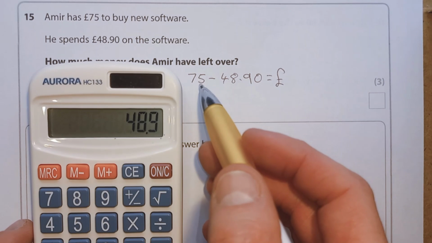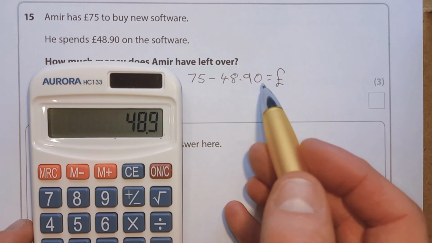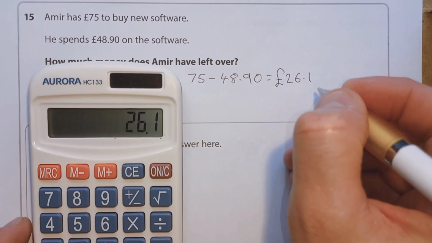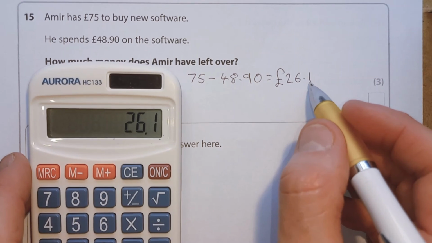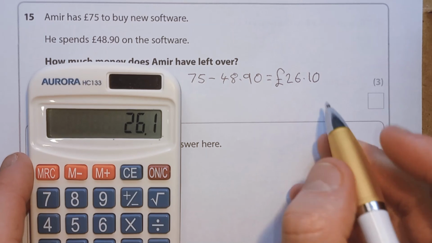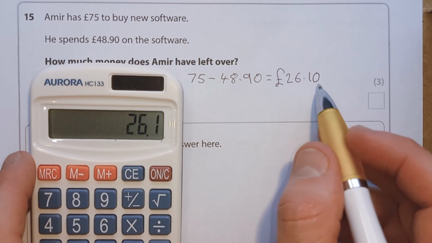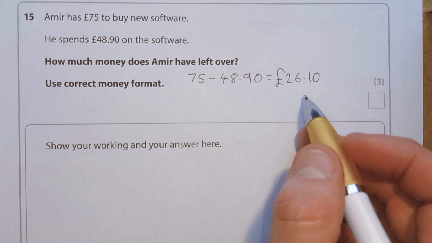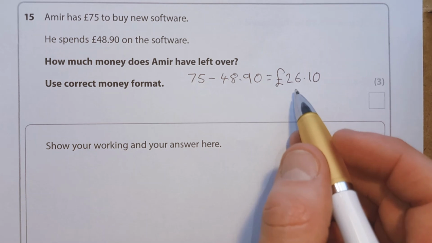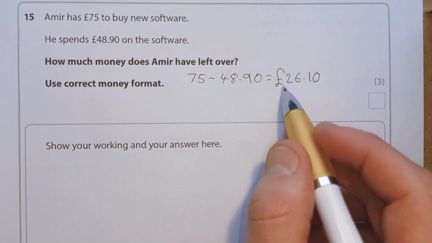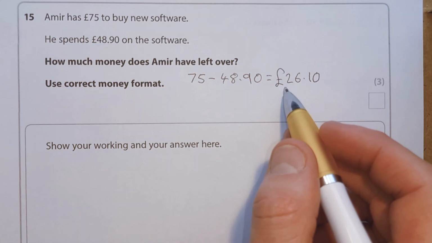And it doesn't matter that this number's got no decimal places, but this one has. And we get 26.1. But because it's money, you can't have 0.1 of a pound. We need to put a 0 in to show that that's £26.10. And with this question, you would get 2 marks if you had the 26.10. You need to put the pound sign to get the 3rd mark.